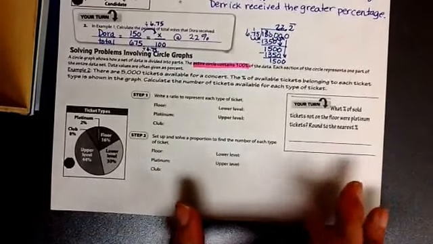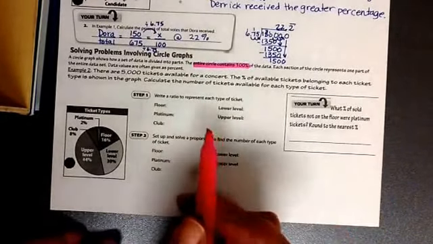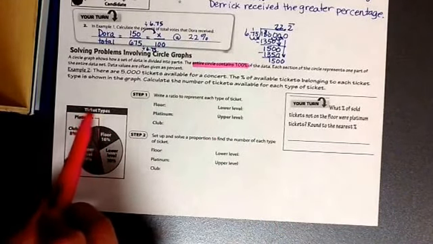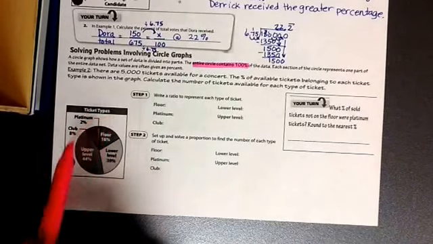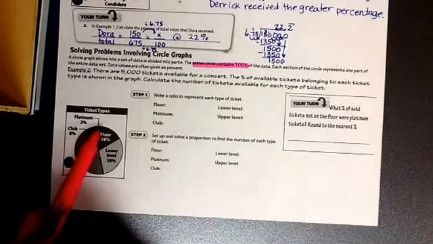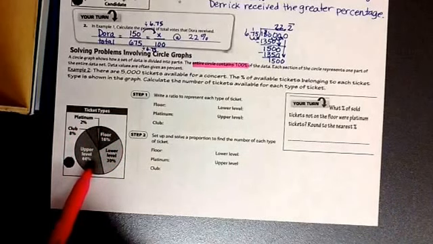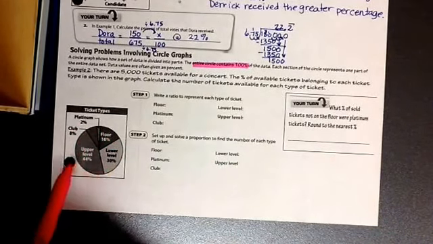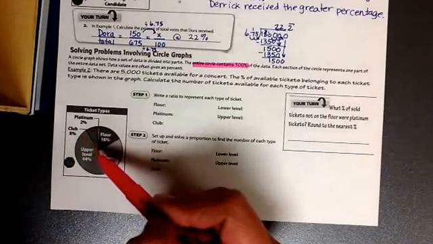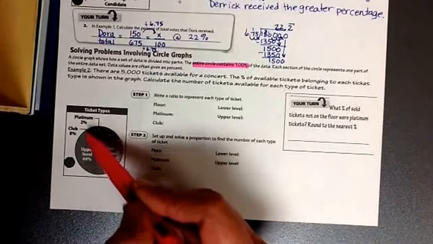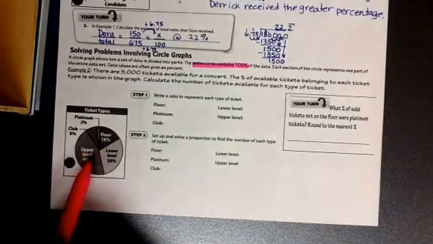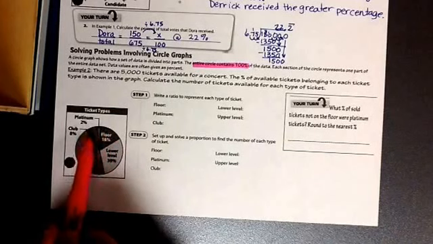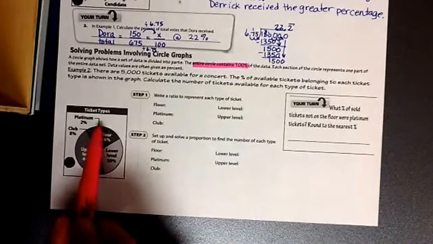Before we start to answer or even look at the question, let's look at our circle graph. Okay, our title, we're talking about ticket types, so different types of tickets. And you can pretty much find out a lot of information by just looking at this picture. Okay, you can see that the most tickets sold were upper level. Okay, we have some lower level, we have some floor tickets, we have some club tickets, and some platinum tickets.